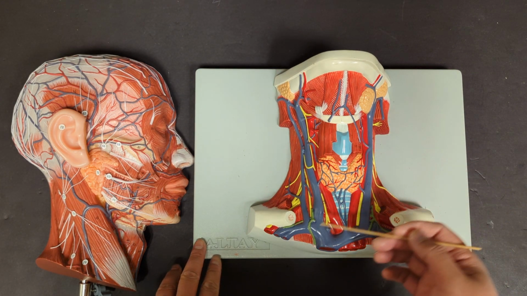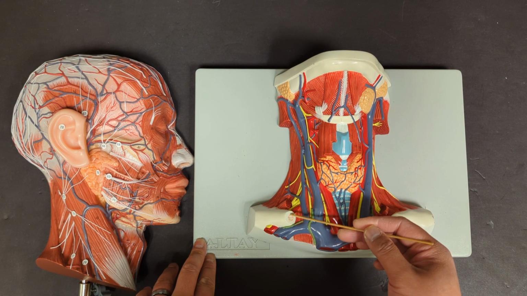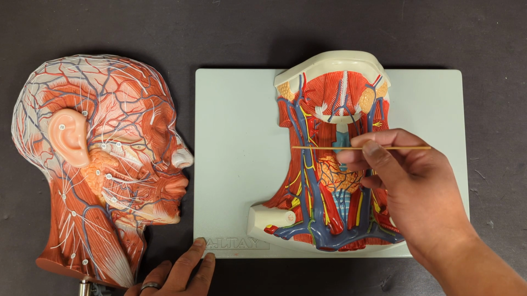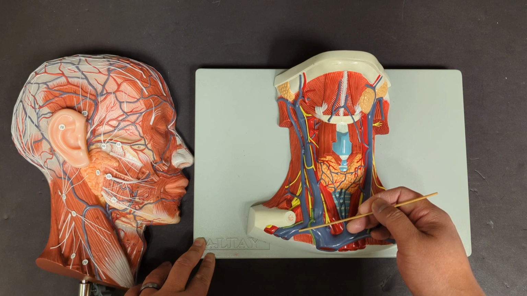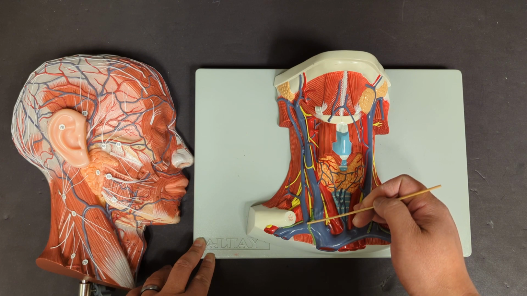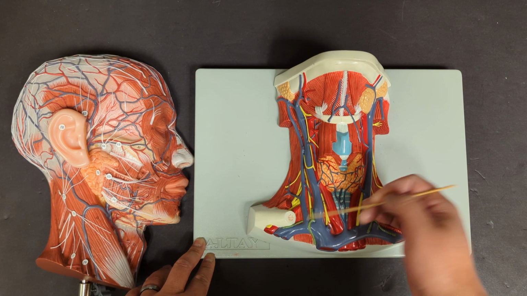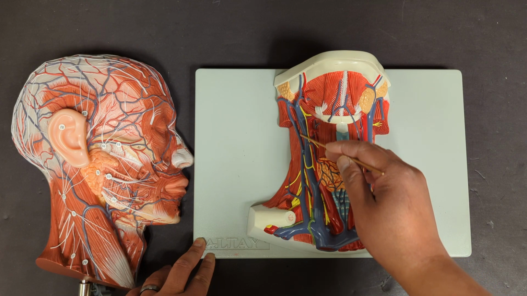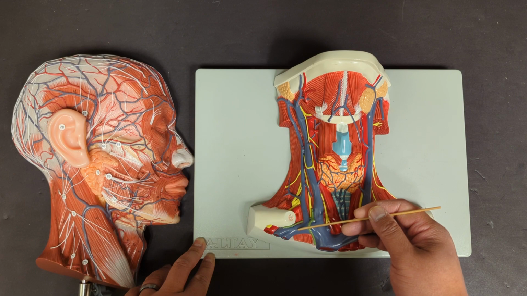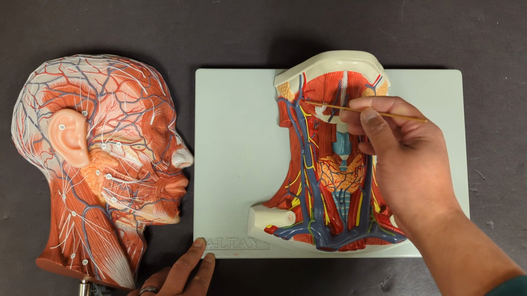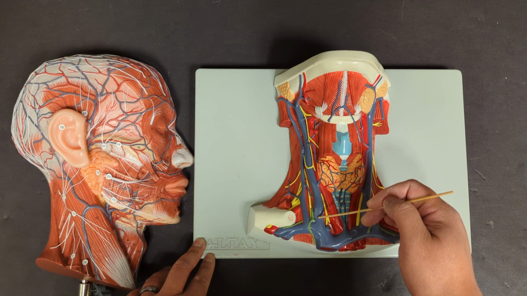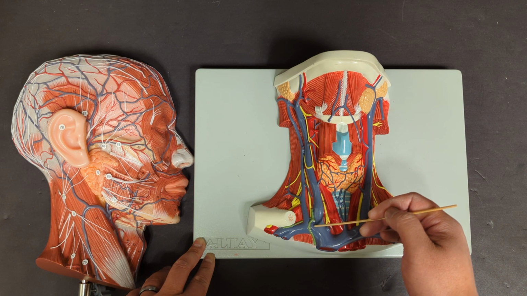And another vein that I can point out while we're here is underneath this bone, the clavicle. This right here is called the subclavian vein. So under the clavicle, you have the subclavian vein. And if you follow the external jugular vein, it's actually going to drain right into the subclavian vein. So right external jugular vein drains into right subclavian vein. And then subclavian vein keeps going, but then it ends when it joins with internal jugular vein. So internal jugular vein joins with the right subclavian vein.